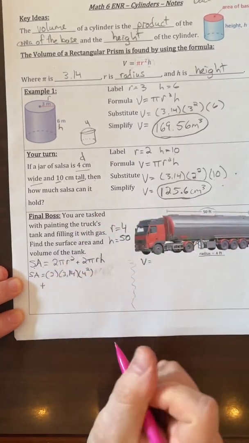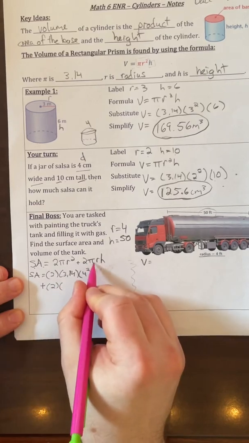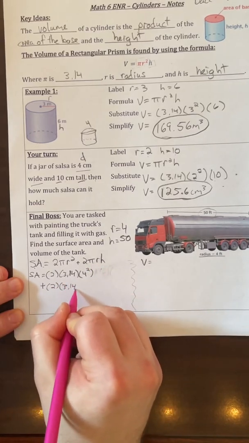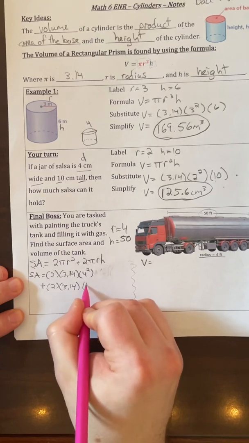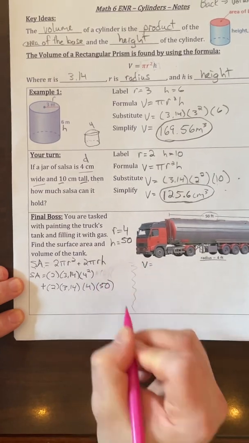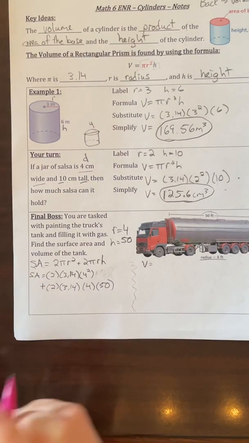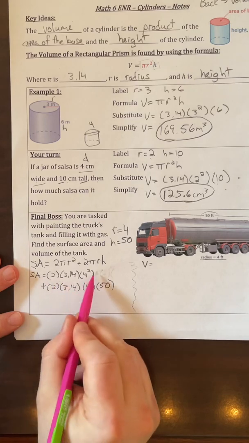Just make sure you have that plus sign so you know what you're doing. All right, so I have 2 times that 3.14. We have a radius, which is 4, and our height, which is 50. Again, anytime you see parentheses, make sure you multiply. So we're going to follow along with this.